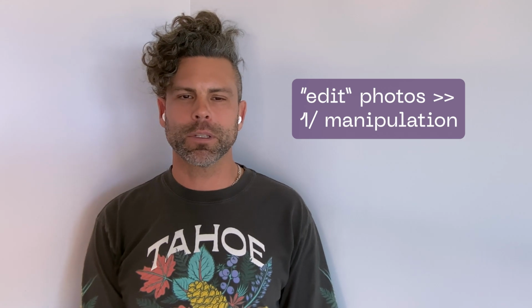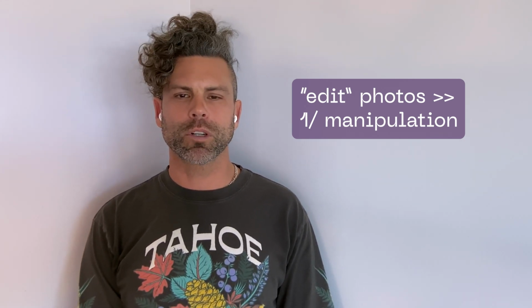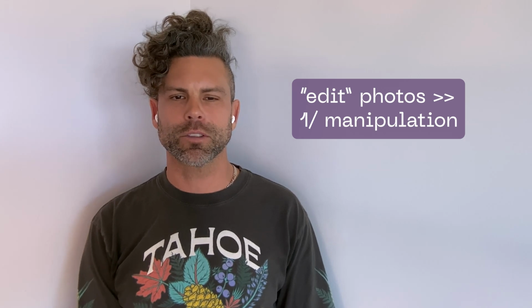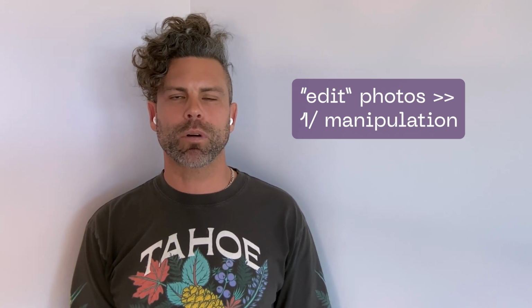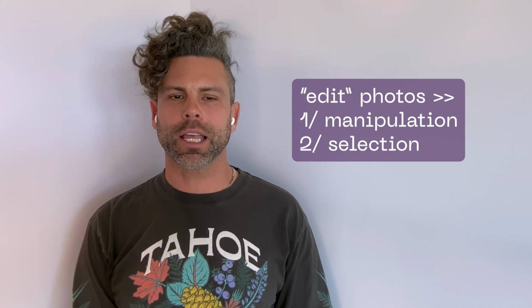So for example, you can say you're editing a photo, and that means you're modifying a portrait of a person to enhance the colors, remove blemishes, and brighten the overall exposure. Now, the other meaning of edit is selection.